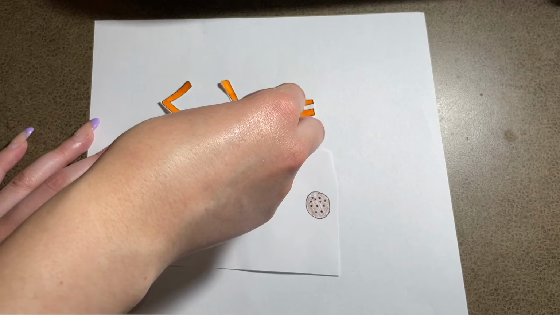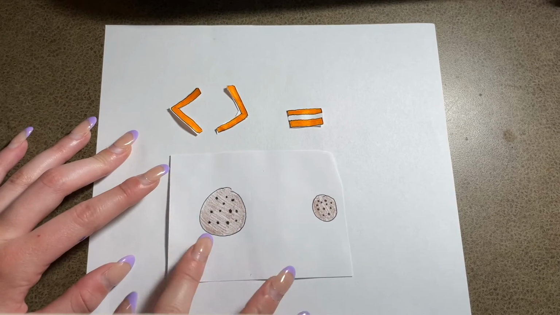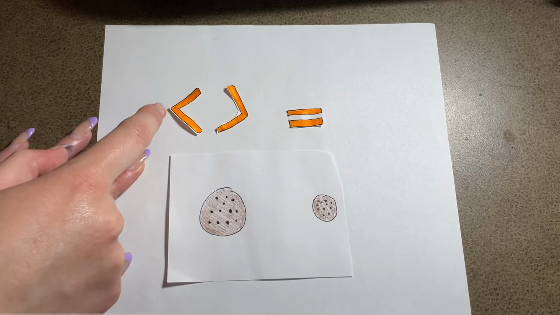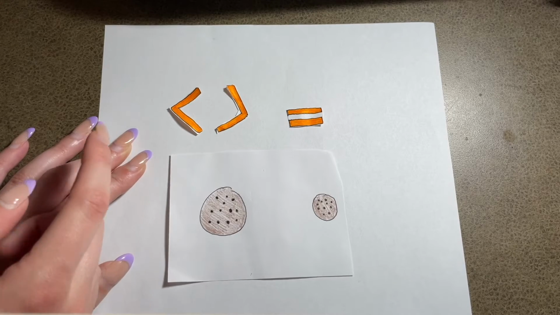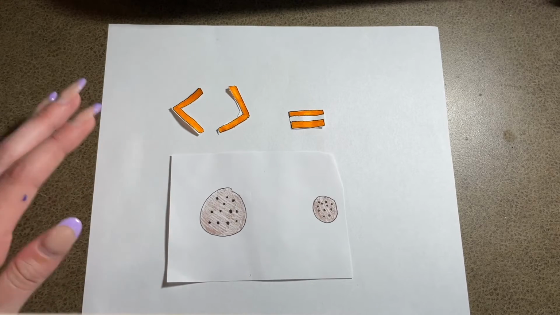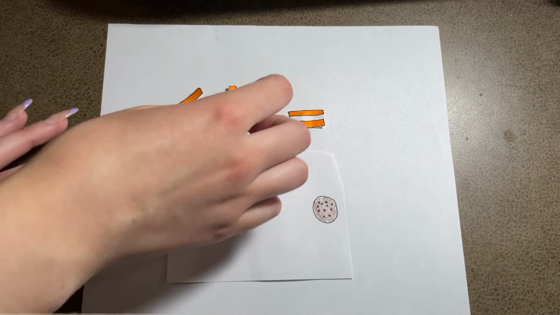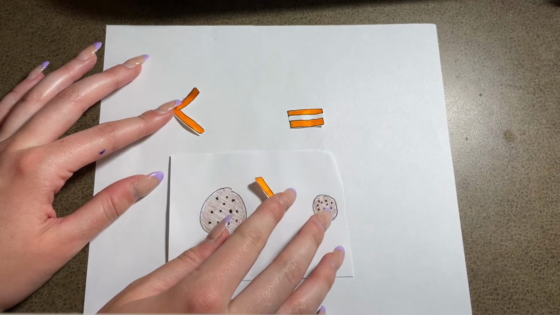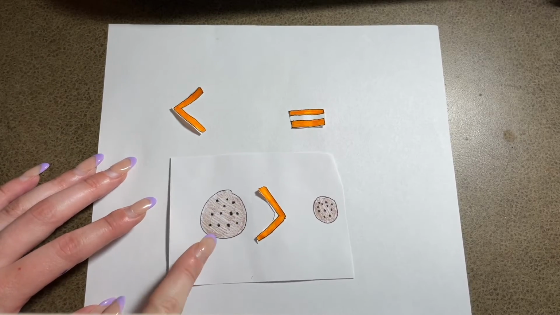So right here, this one has its mouth open, facing this way. Is that the one we want to use? Is that facing the bigger cookie? Maybe. What about this one? Does this one have its mouth open towards the bigger cookie? Maybe. Which one has its mouth open towards the bigger cookie? Which one is going to show us which cookie we want to eat? Perfect. This one. So this sign we're going to put in right there to show our mouth is open towards the bigger cookie. That cookie is the one that we want to eat.